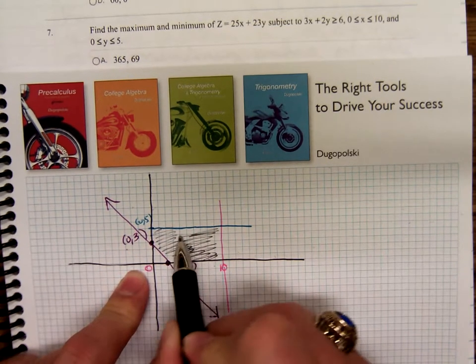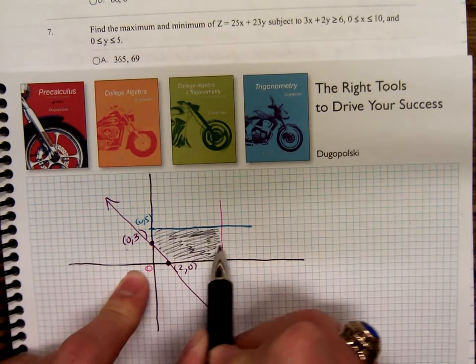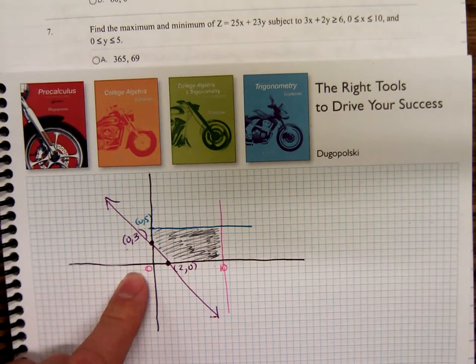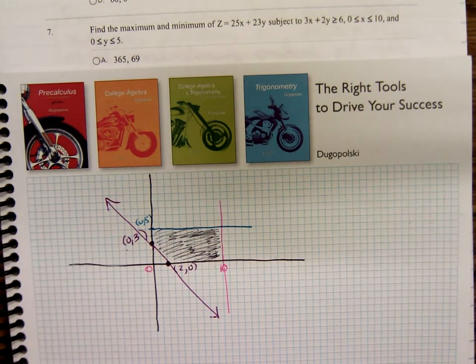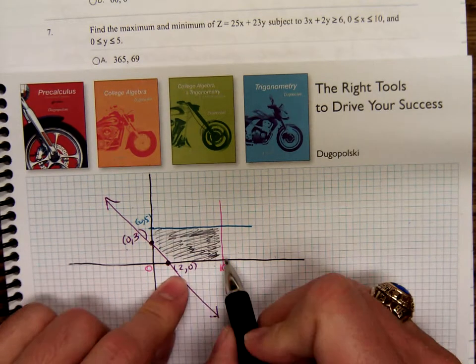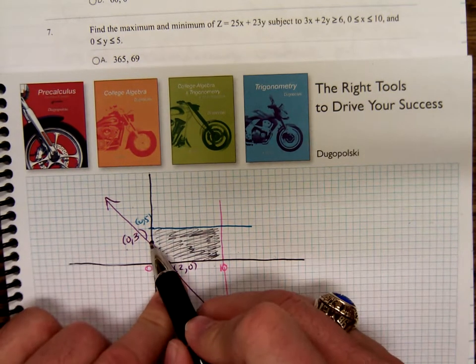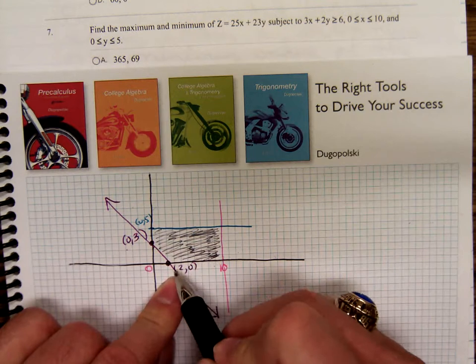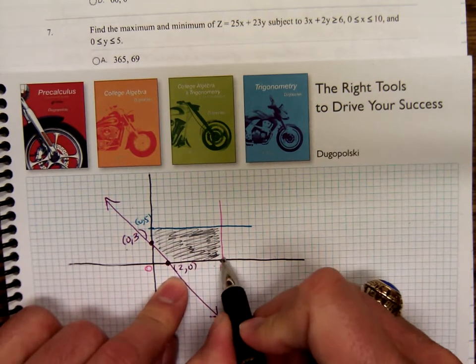You know, on some of those problems you've got to do something to find those points of intersection. Either use elimination, substitution, or you could use Gauss-Jordan in your calculator. But here you can just look at it and tell the points of intersection for all of them. There's 0, 3, 2, 0, like this point right here.